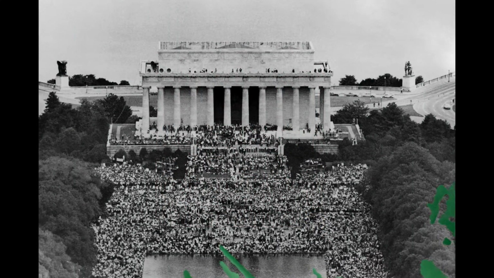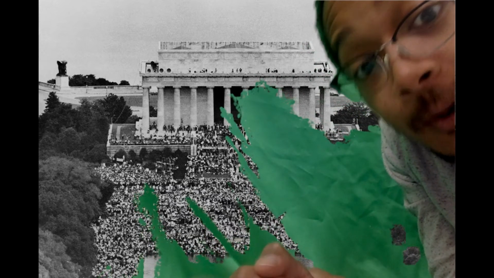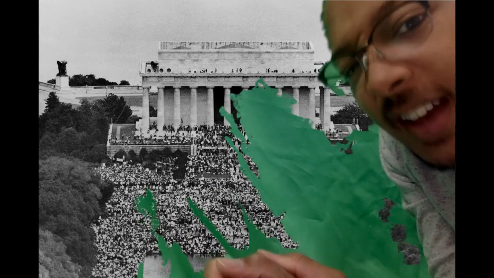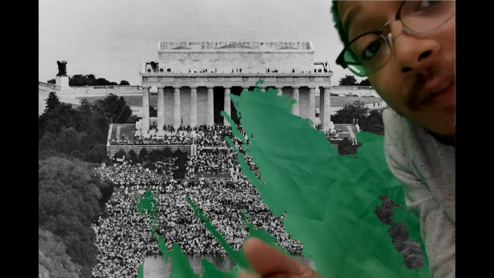Here you see an image from the March on Washington of 1963 led by Dr. Martin Luther King Jr. Hi guys, and welcome back to Music with Mr. T. Today we're going to be looking at a piece of music called "Oh Freedom," an African American spiritual, and using it to compare and contrast two different versions of the song that we have.